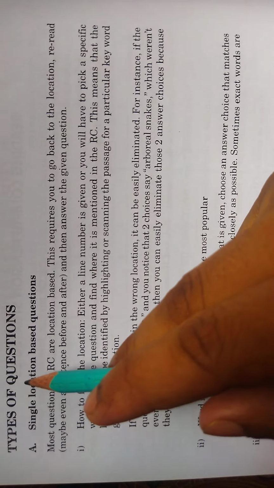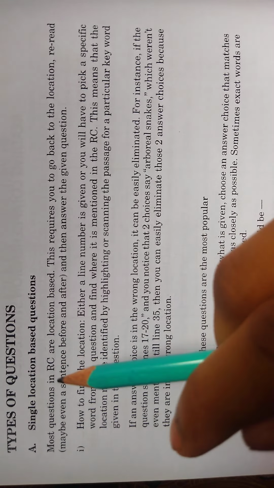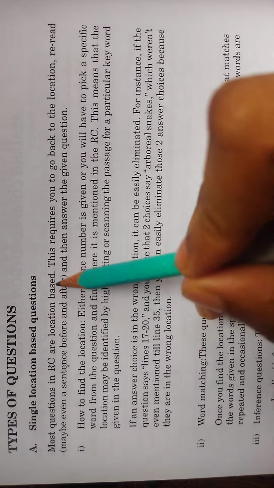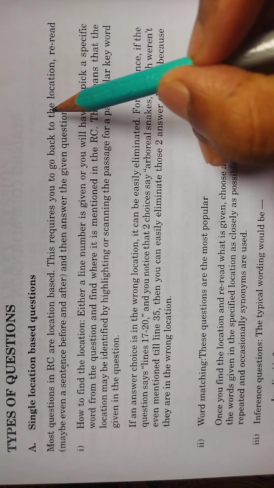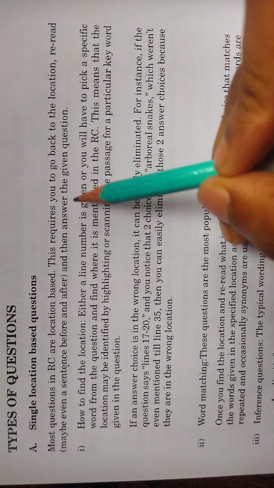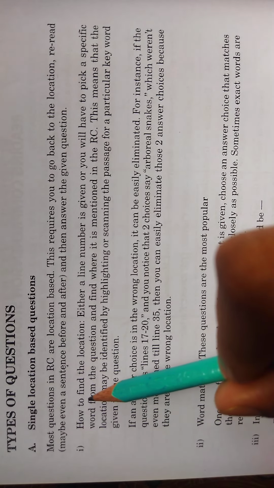Now let's see the types of question which are asked in the SAT examination. Single location based question. Most questions in RC in the reading section are location based. This requires you to go back to the location, read maybe even a sentence before and after, and then answer the given questions. So how can we find the location based question, and how can we get correct options?